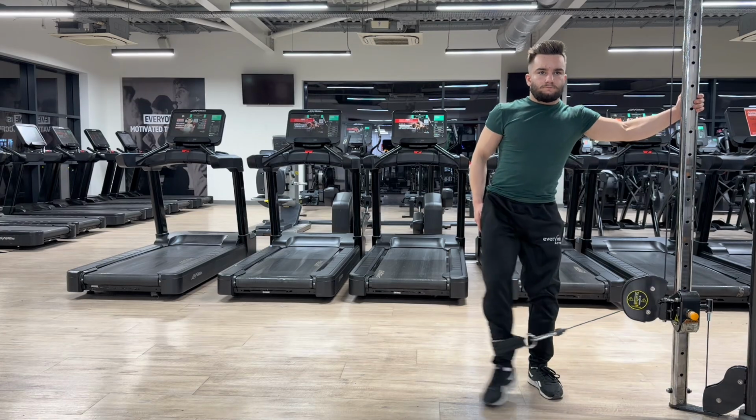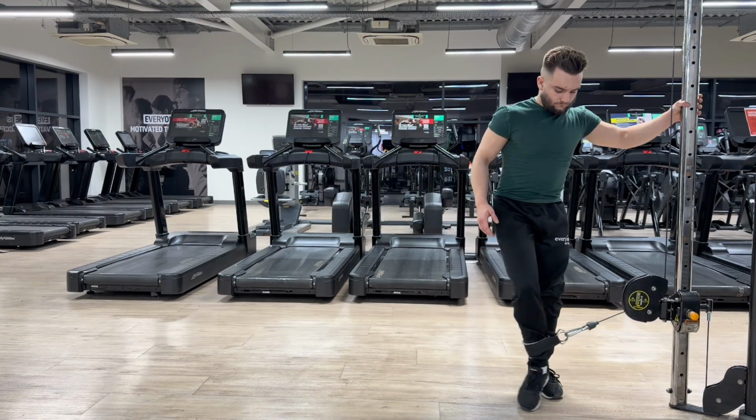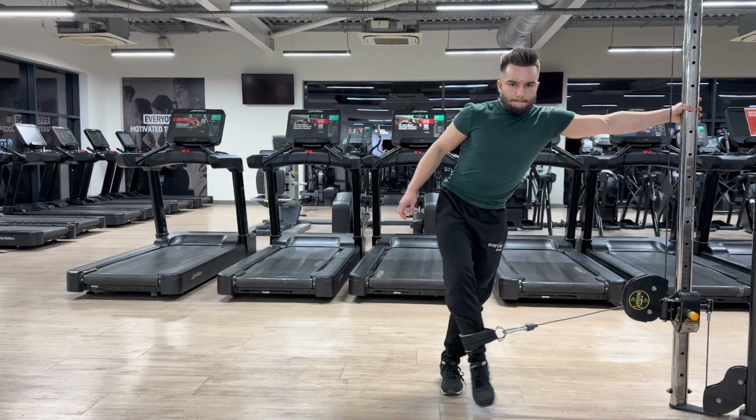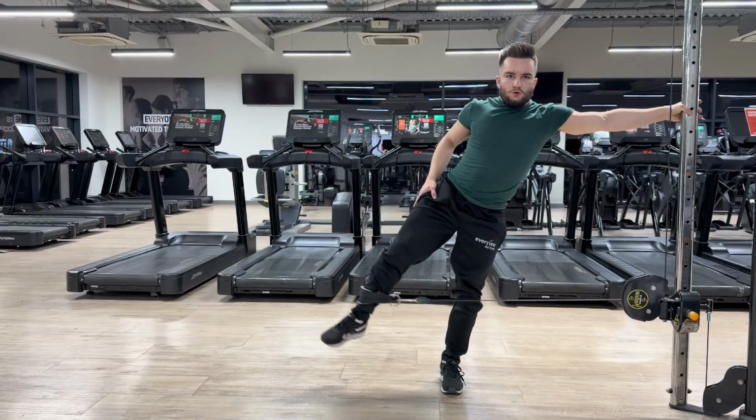Then when you're doing the kickbacks or the abductions, when you're standing and doing them on a cable, try and do them in a way that you're standing far enough away from the cable so that your leg can go across your body, which will place more of a stretch on your glute muscle and will also increase the range of motion in the exercise, both of which will make it more effective. So yeah, try and do it more standing away, maximizing the range of motion.